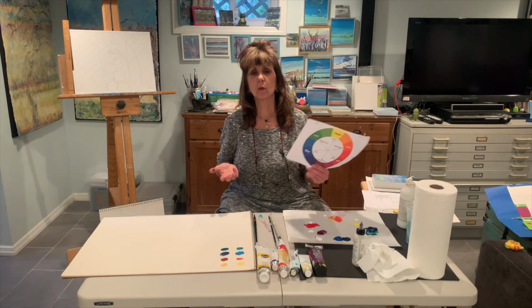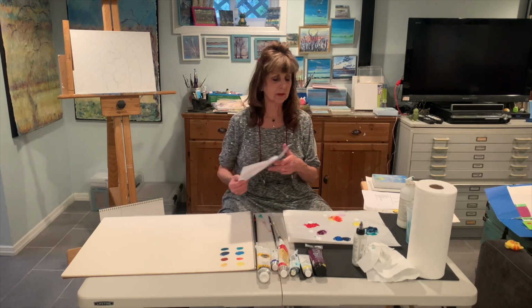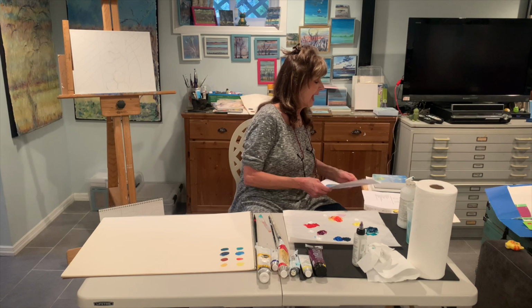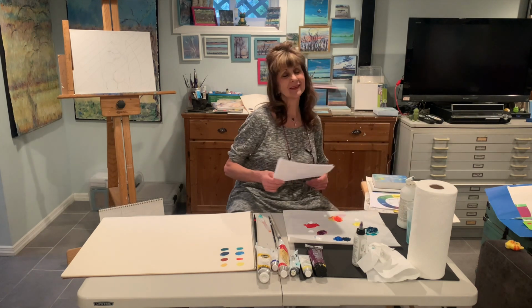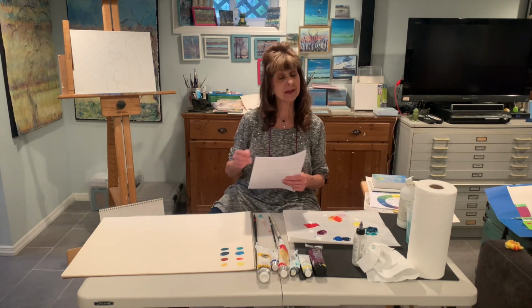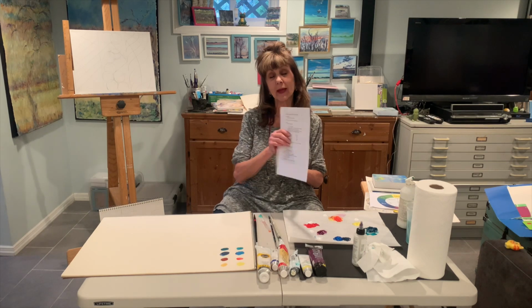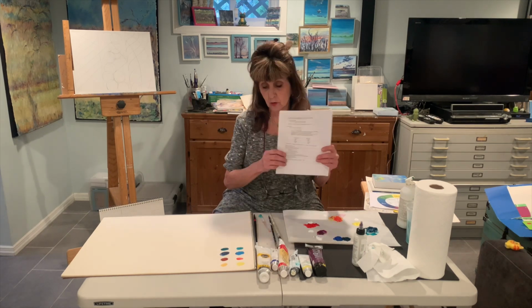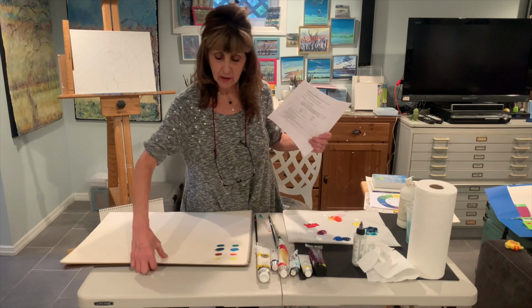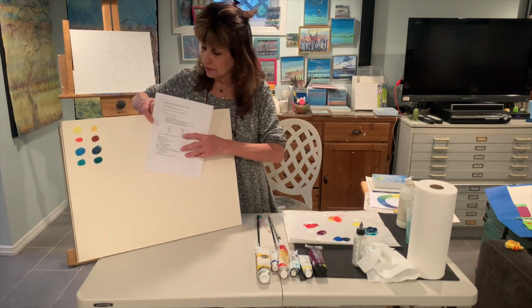Now, we all know color. We have it every day in our lives. We use it every day. But it has values, and it has temperature, and it has intensity, and it has texture. It can get really complicated. So you have this handout sheet which tells you about that. This is just a small little chart explaining it.